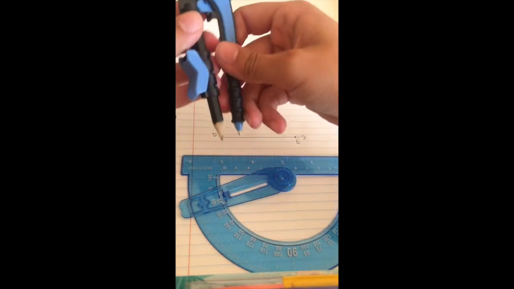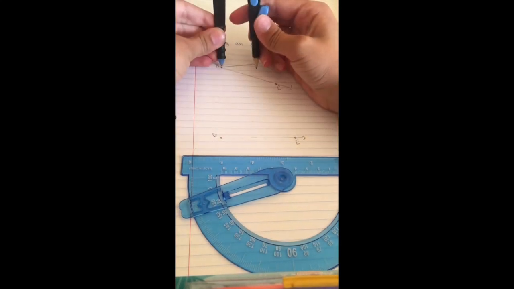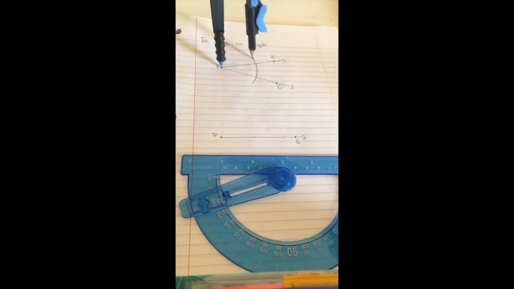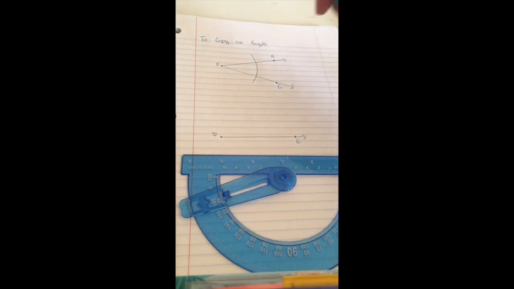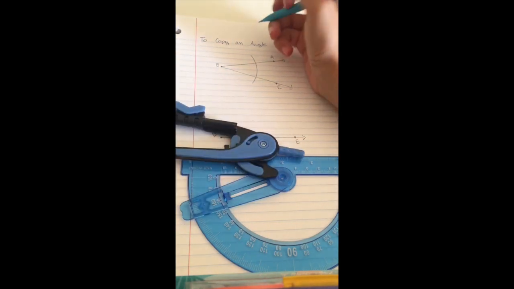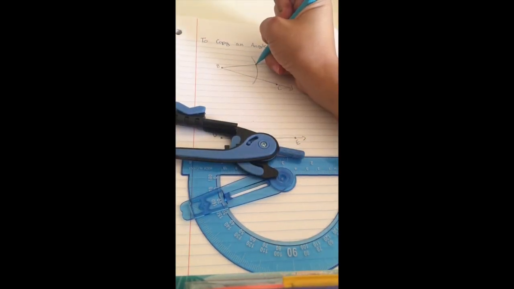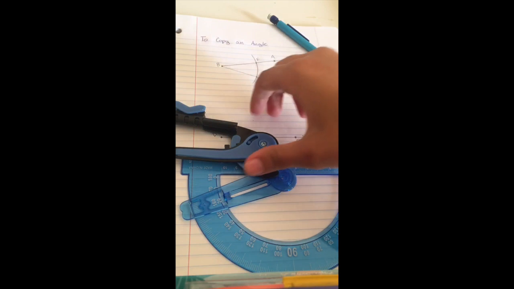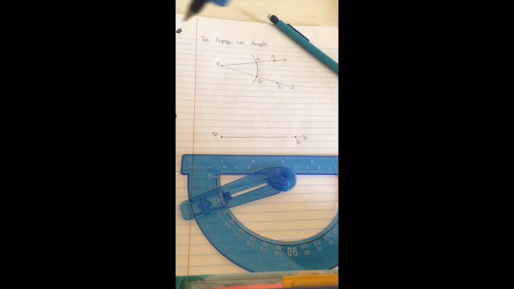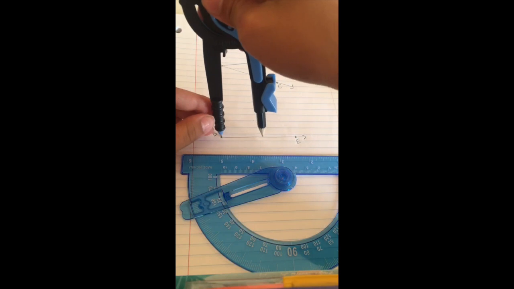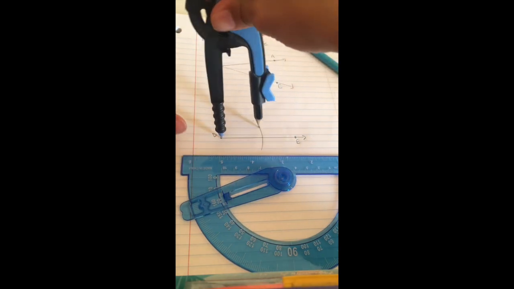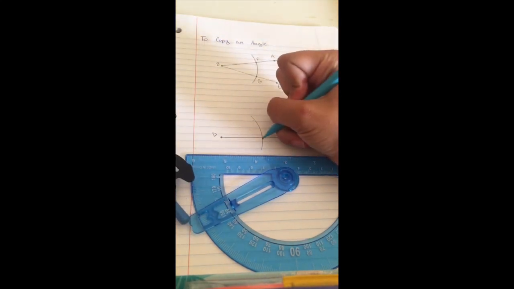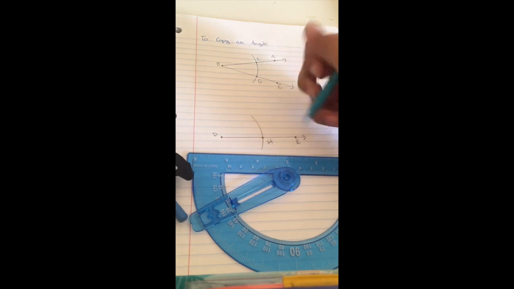I then drew an arc centered at B which intersects ray BA and ray BC at points which I named F and G. I then drew an arc with the same radius as in step 2, but centered at D. I named this point H.